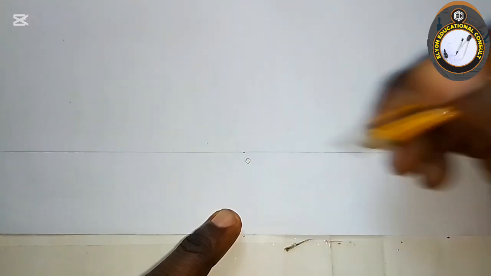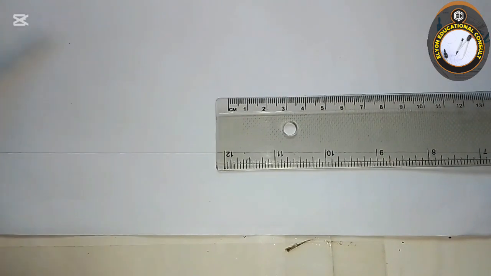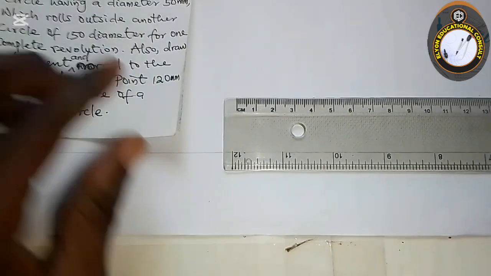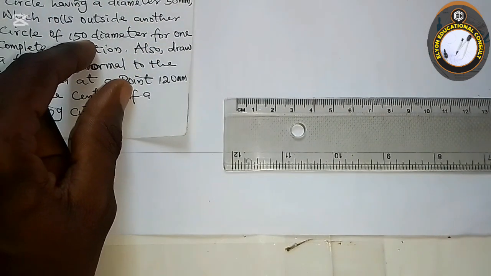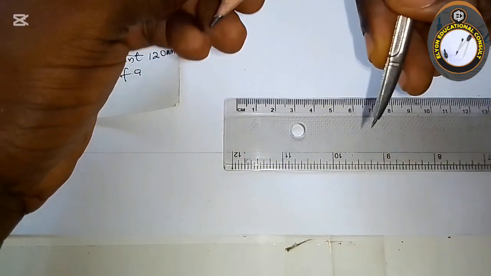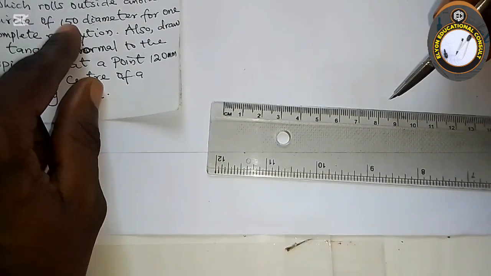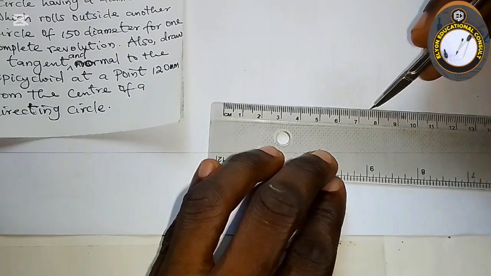Let's call this O. Then I'm going to stretch my compass to the radius for the larger circle. We are given diameter 150, and because a compass draws in radius, not diameter, half of 150 gives us 75.